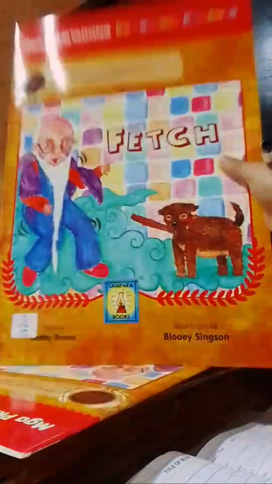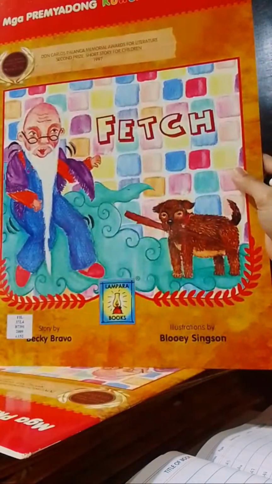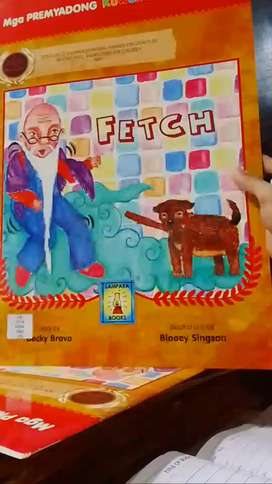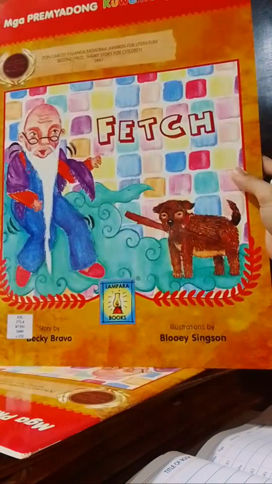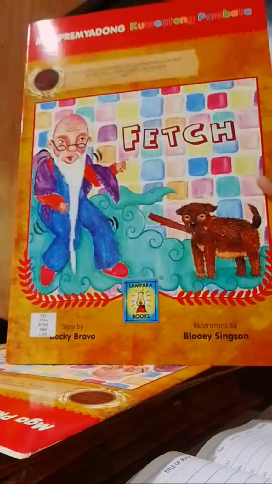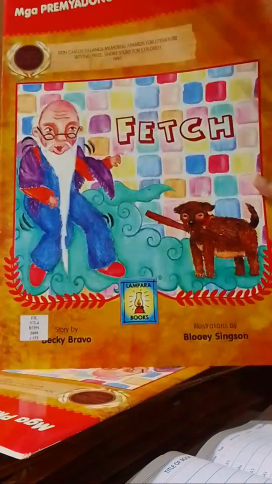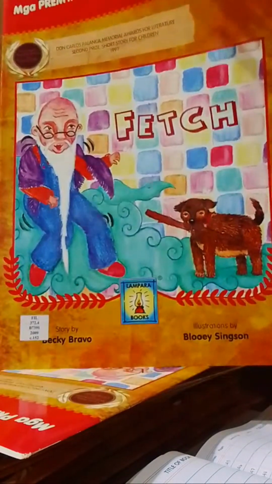So this book is entitled Fish. Story by Becky Bravo. Illustrations by Blue Wee Singson. Fish, a Don Carlos Palanca Memorial Awards for Literature Second Prize, Short Story for Children, 1997.